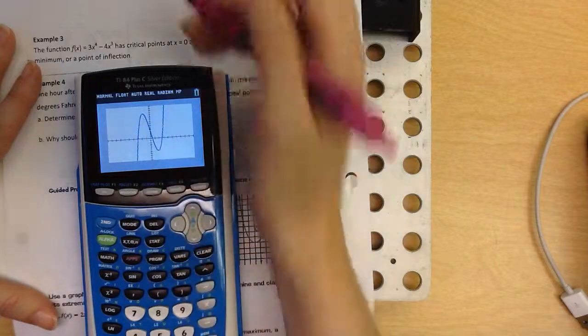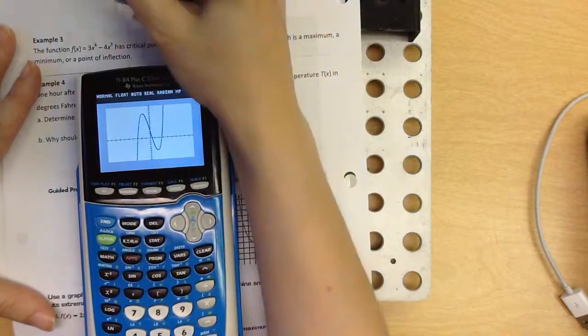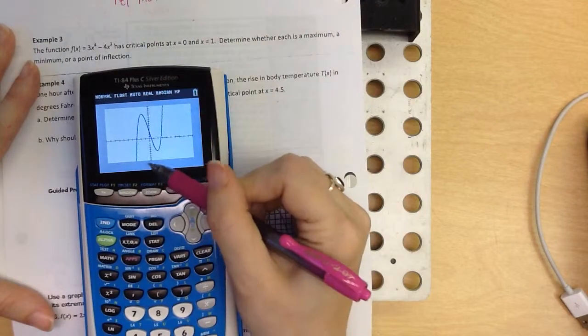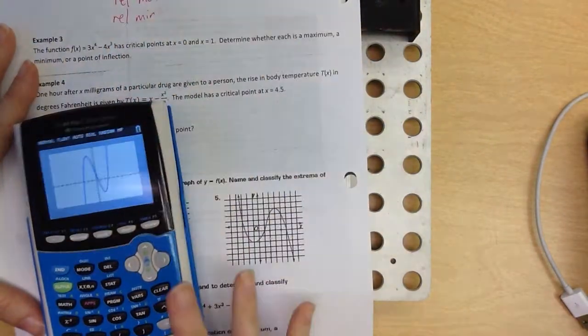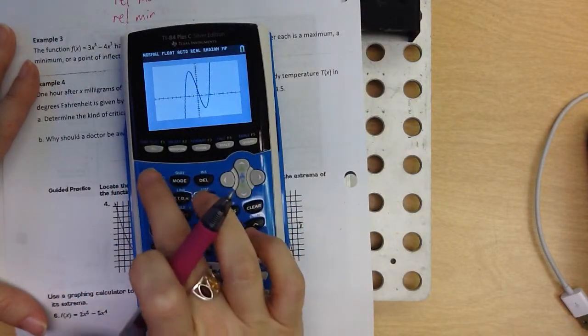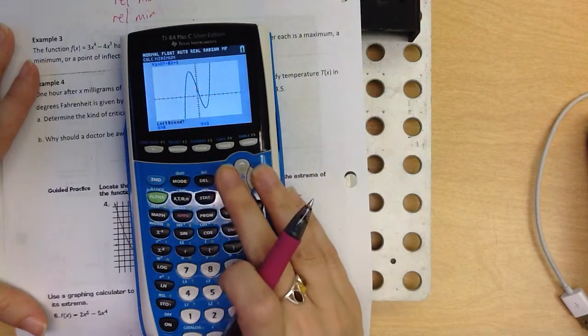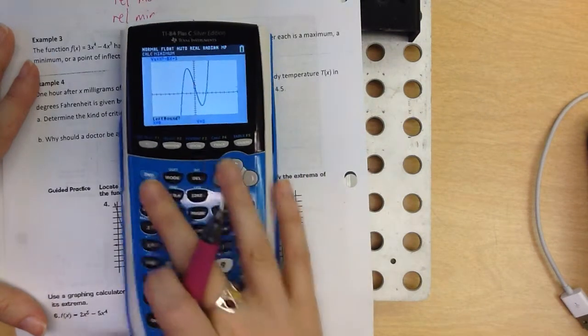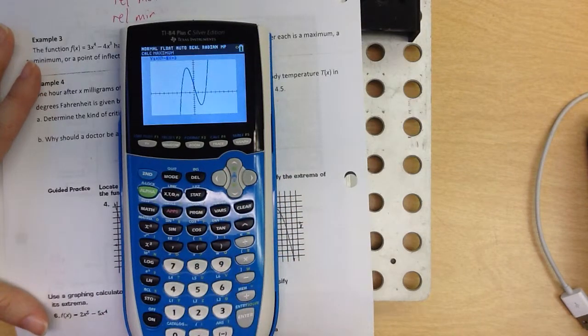Okay, well that looks like a maximum. But it's not the highest point anywhere on the graph, so it's going to be relative. And we've got a relative minimum. To find these things, second, trace, to get into the calc menu. First we'll find the maximum. Go left to right. Okay, so second trace 4.